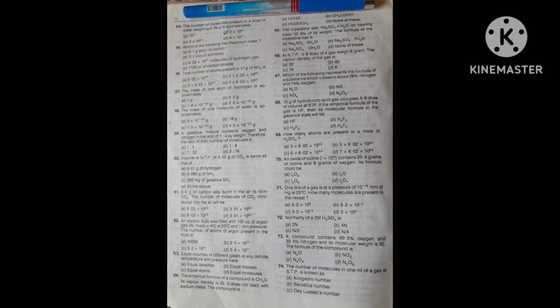Means 1 mole. 5.6 liter weighs 8 gram. Then 22.4 liter how much? Then for 1, 8 by 5.6. Then for 22.4, it will become 32. Hence molecular mass will be 32. Correct? Then correct answer is 16.